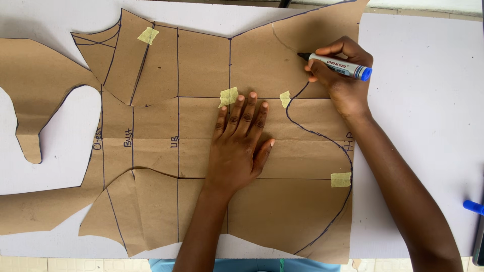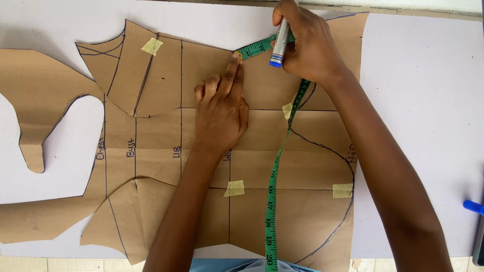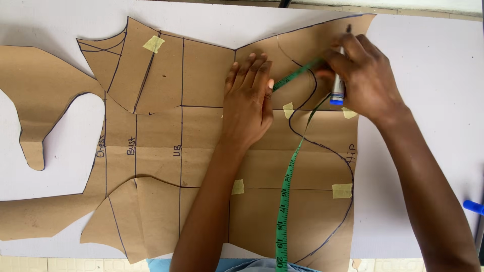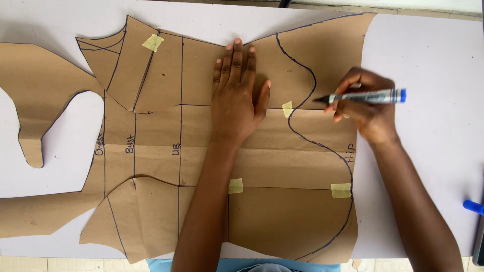So that's just the secret to cutting out any neckline or hemline of your choice. It's just to draw what you can see on the video.